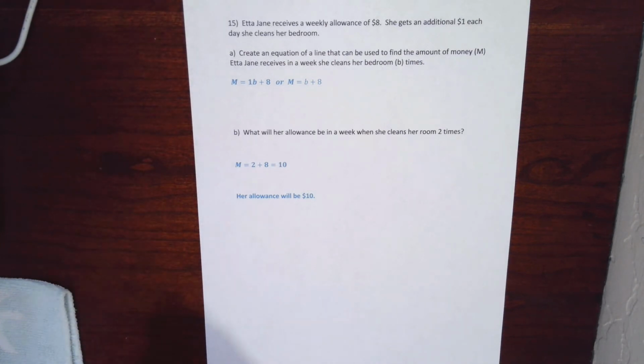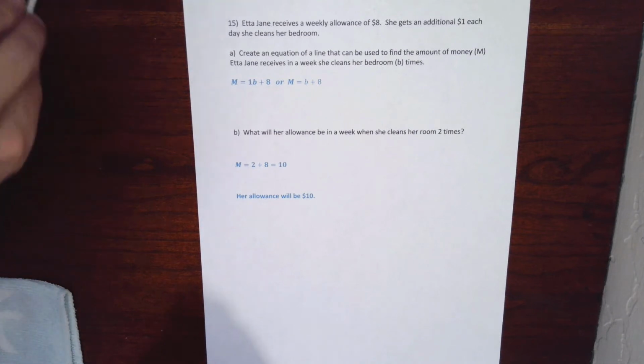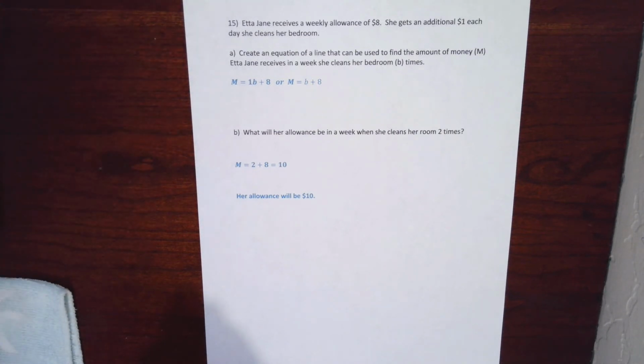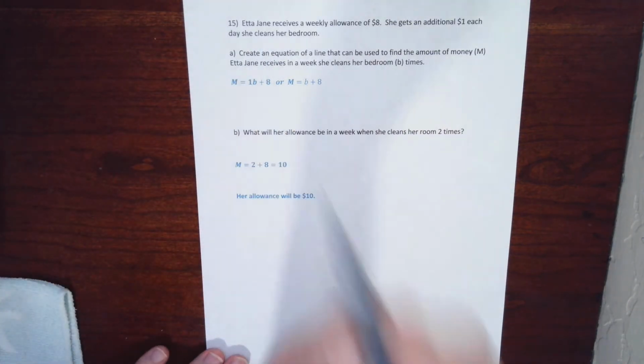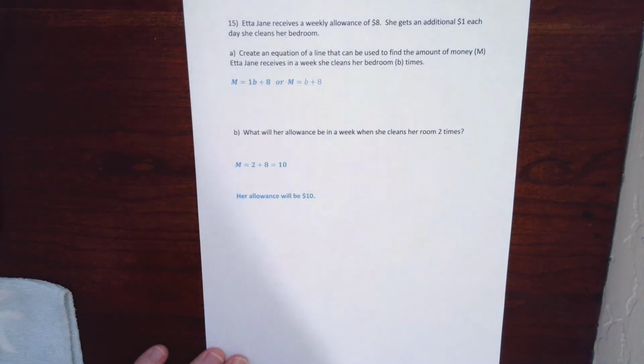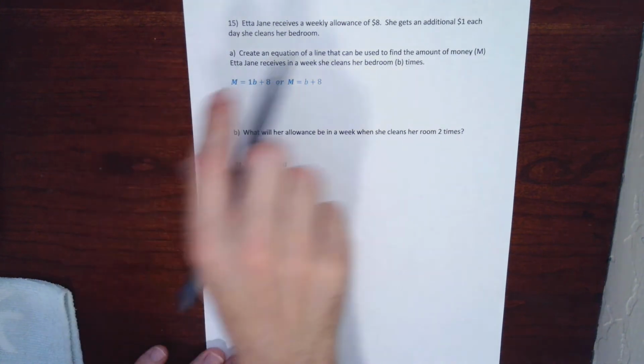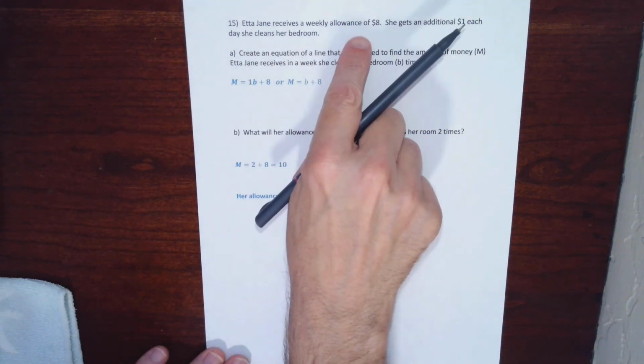This is a duplicate of a problem that we did earlier in the chapter. I just cut and pasted, put it into the review here, and changed the numbers. If you went back to section, it must be 2.4. It could be 2.3. I don't have the sections memorized. You'd see this problem with different numbers; it might not be 15, it might be problem 11. Anyways, Etta Jane receives a weekly allowance of $8.